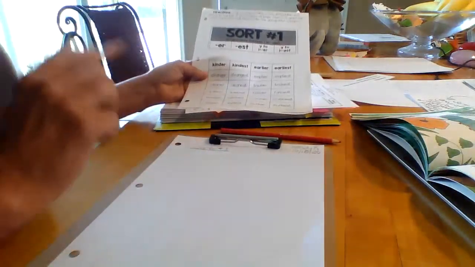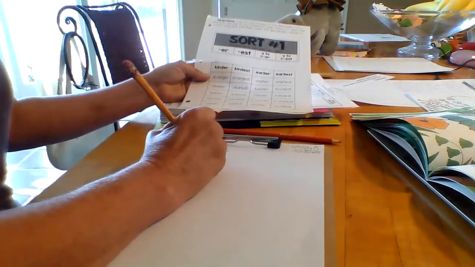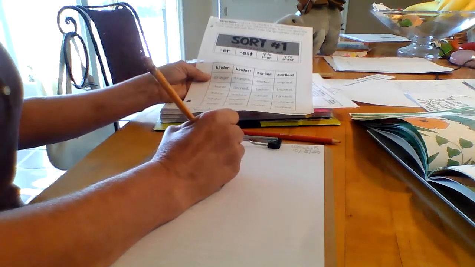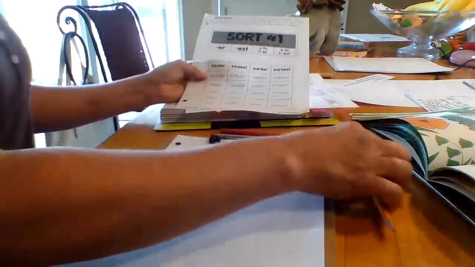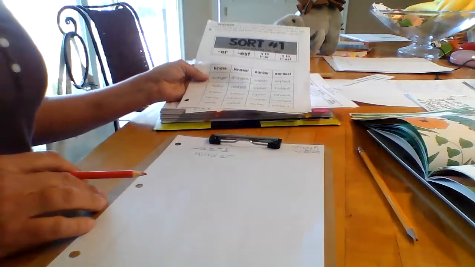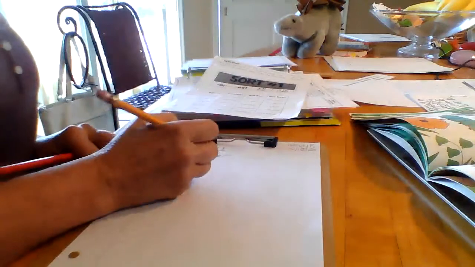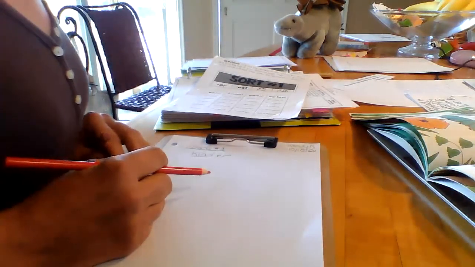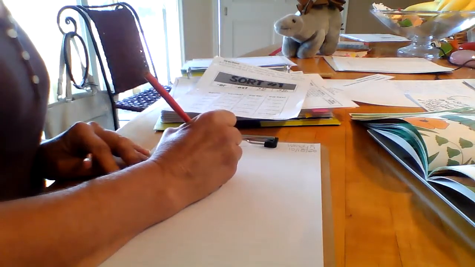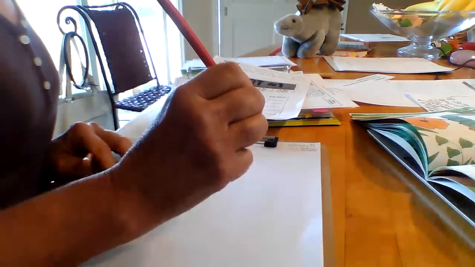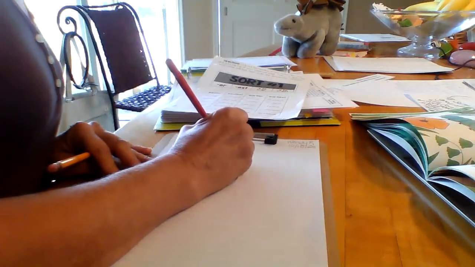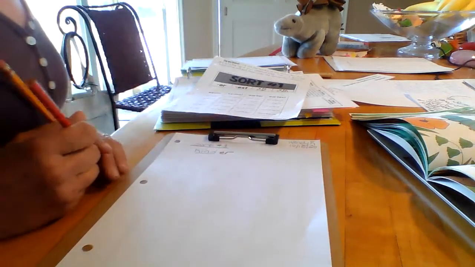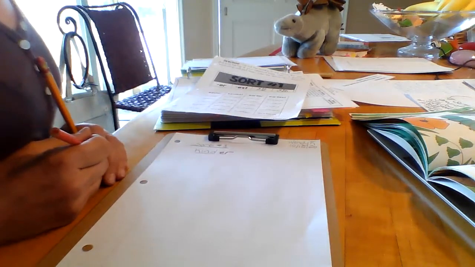We'll write number 2, kinder. Kinder is the word. And what's your base word? What's the root? Kind. How have we changed it? We have added the suffix er. And with a red pencil, you will go over and fill in er so that you recognize that has changed the word.